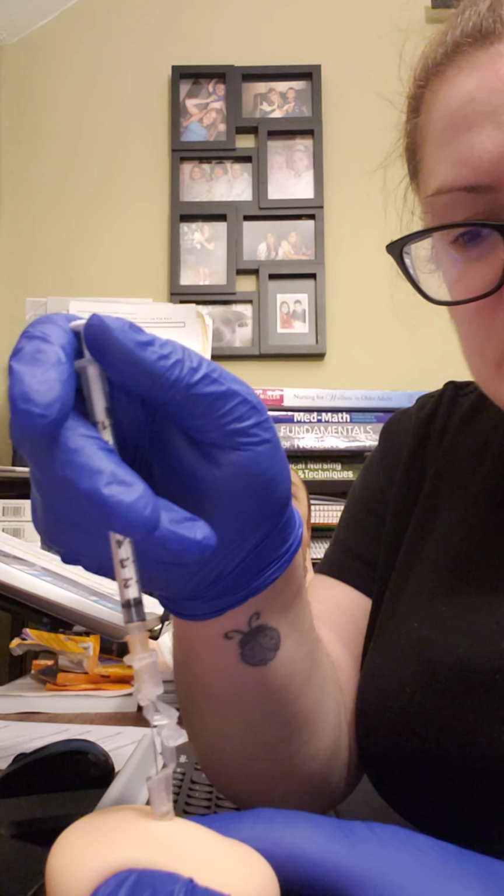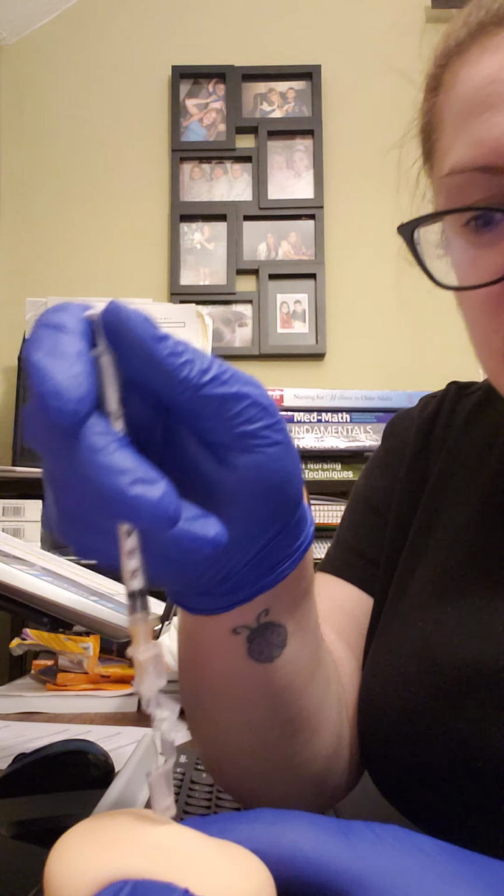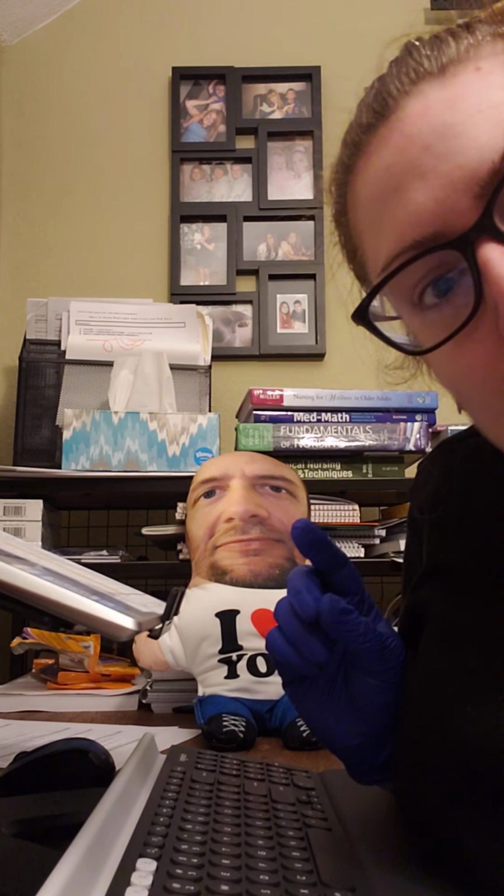So you stick it in, there's no blood. You do deliver it slowly. Again, put a band-aid on the outside. I don't know if I missed wiping it with an alcohol pad. That's intramuscular.